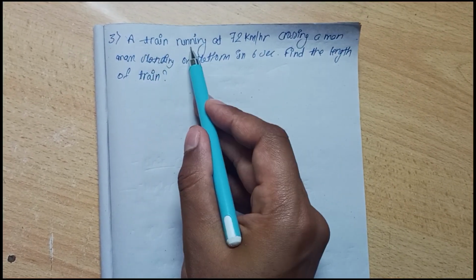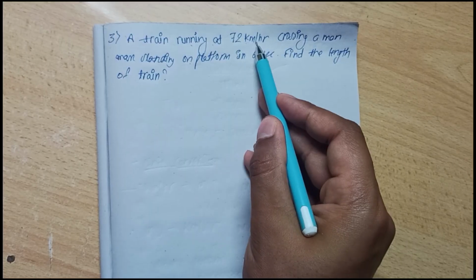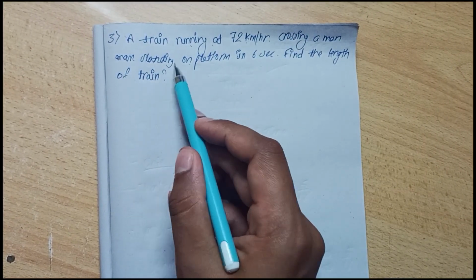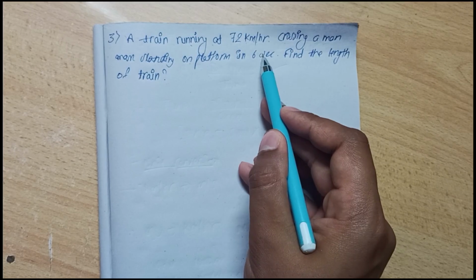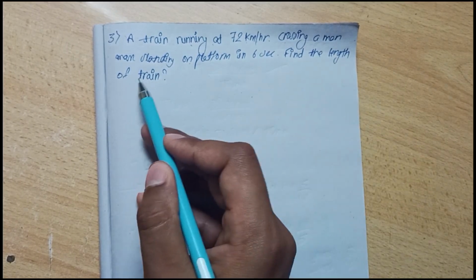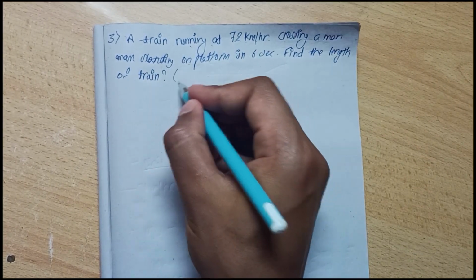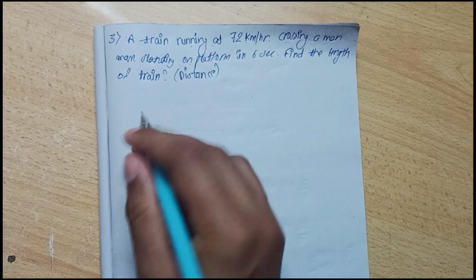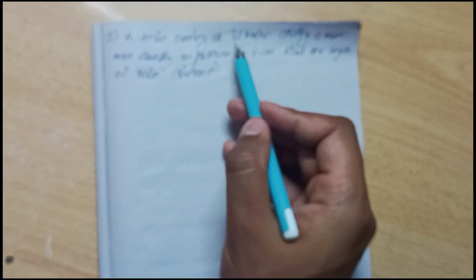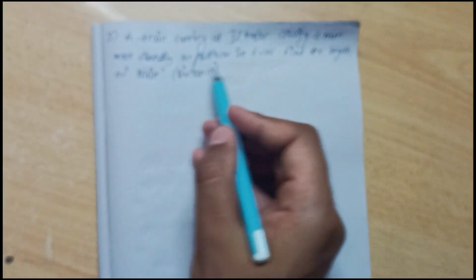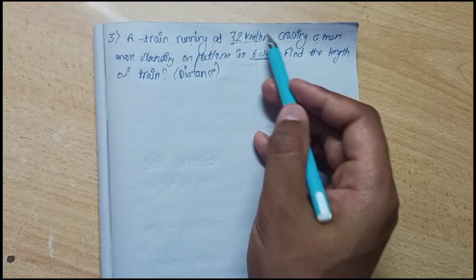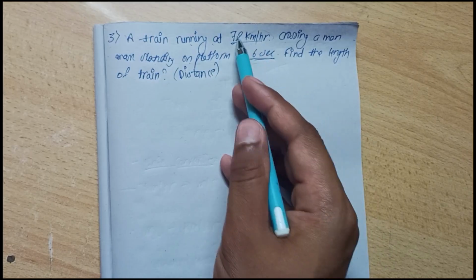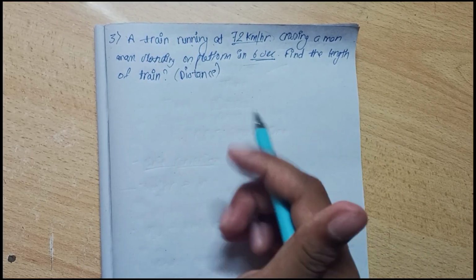So this is problem number three. A train running at 72 km per hour speed is crossing a man standing on a platform in 6 seconds. Find the length of the train. Length of the train basically means distance. We have to find the distance that the train traveled. So simply, speed is given, time is given. We just need to match the units and multiply these two, and we will get the distance.